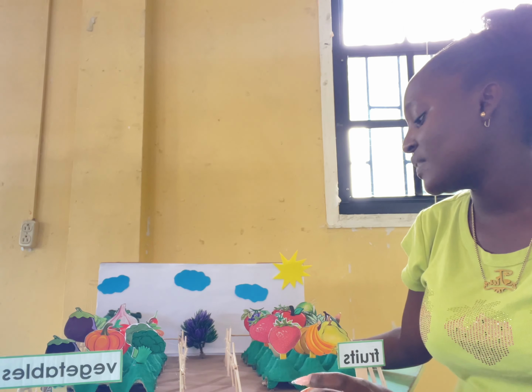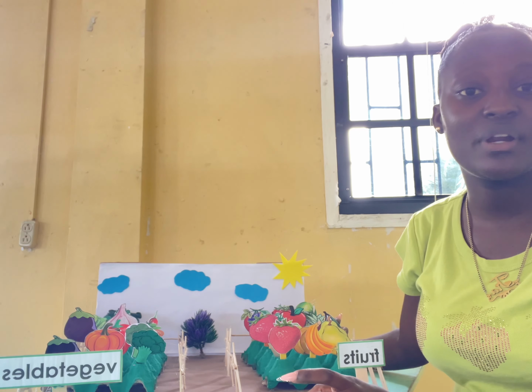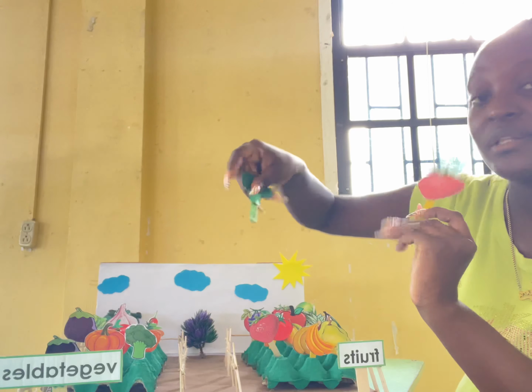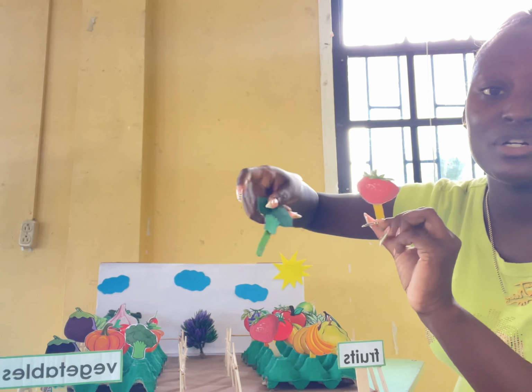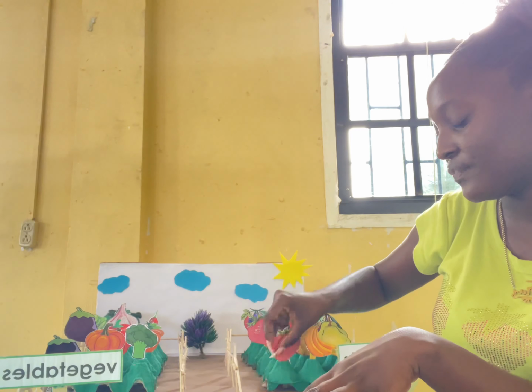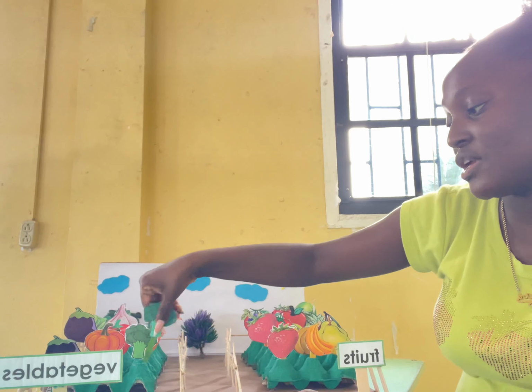It also provides a hands-on activity, whereas the fruits and the vegetables can come out and we can ask the learners to sort them and put the fruits over here and the vegetables over here.